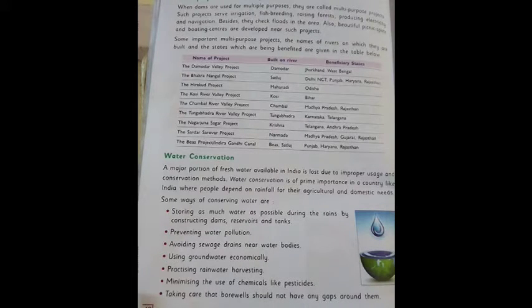Now, multi-purpose river projects are made for several purposes. That is why they are called multi-purpose projects. They serve irrigation, fish breeding, raising forest, and the production of electricity and navigation also. Besides, they also check floods in the areas, and they are also picnic spots and boating centers.